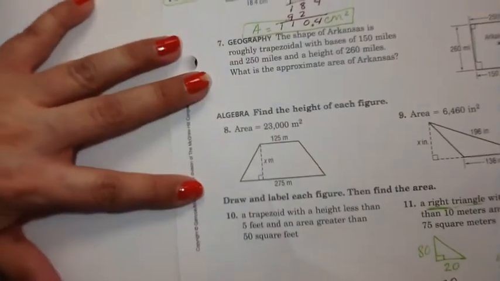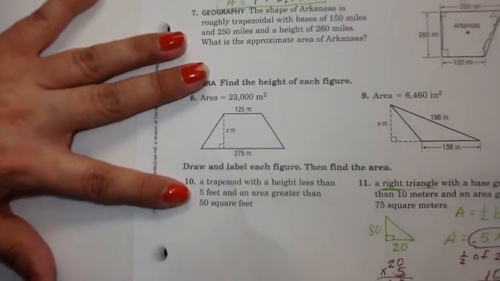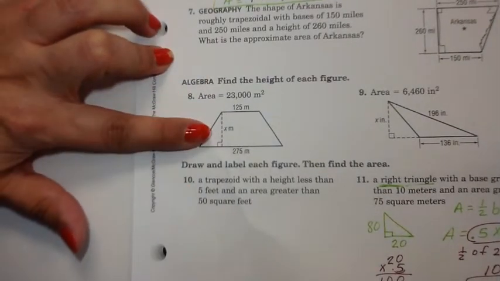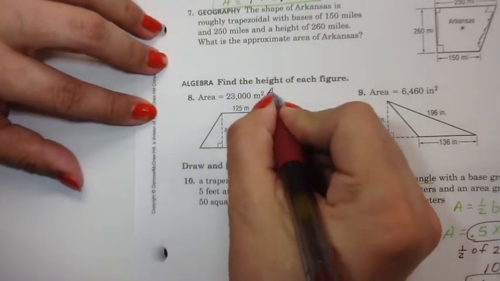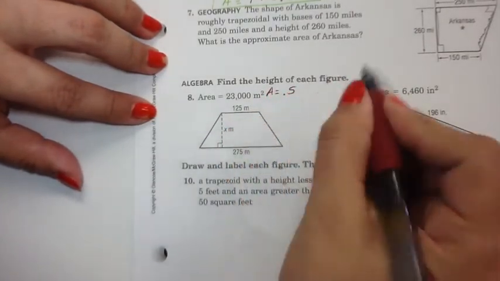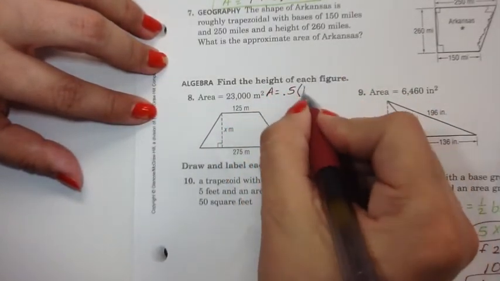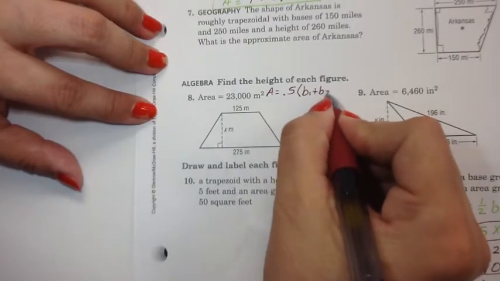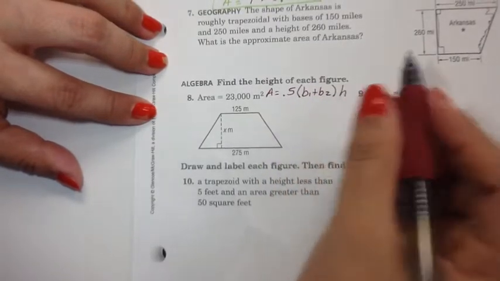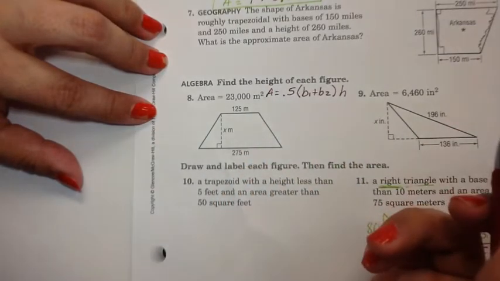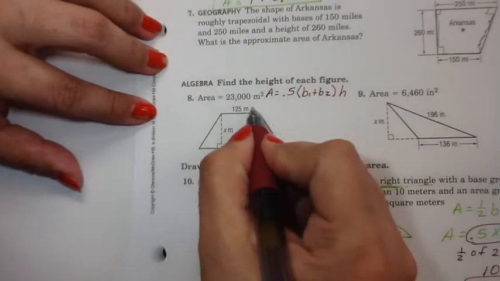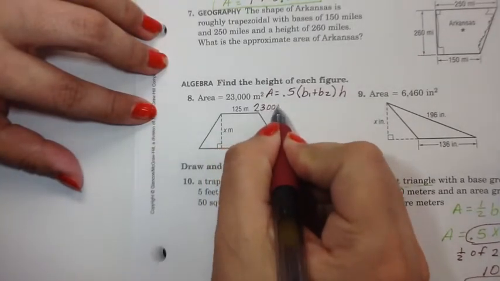Okay, so last one, number 8. Now, what kind of figure is that? Trapezoid. Okay, what's the formula? Area equals 0.5, half, parentheses, base 1 plus base 2, parentheses, height. Okay. Do I have a number to substitute in the place of area? 23,000. Okay, 23,000.